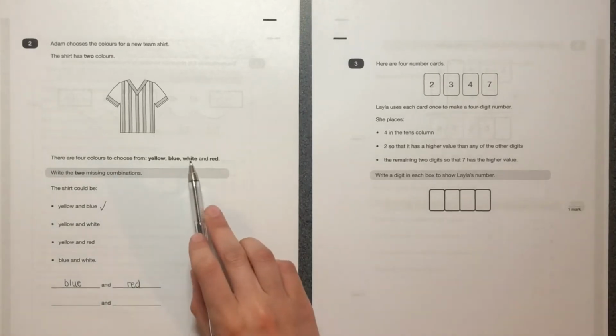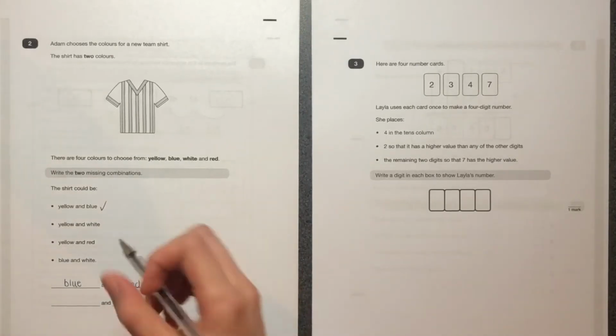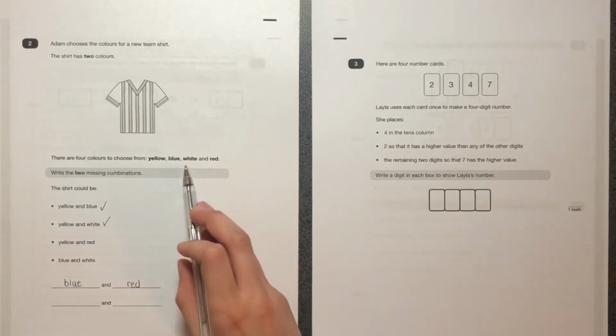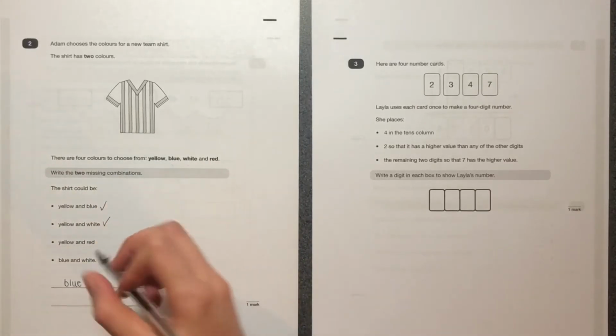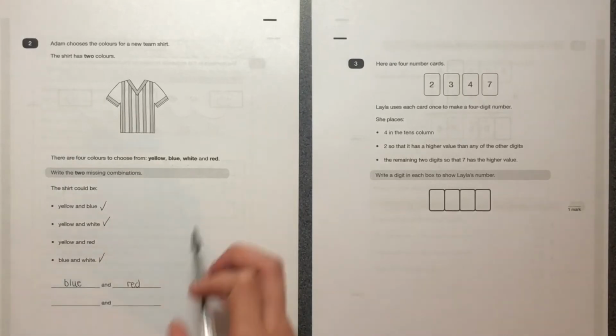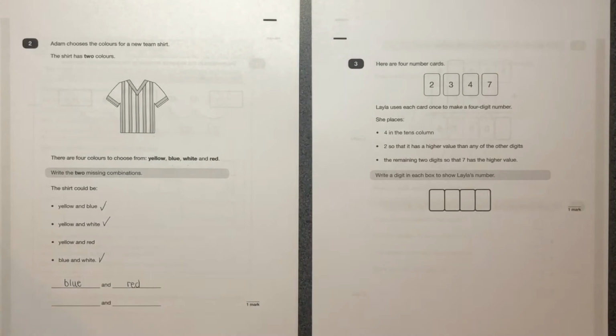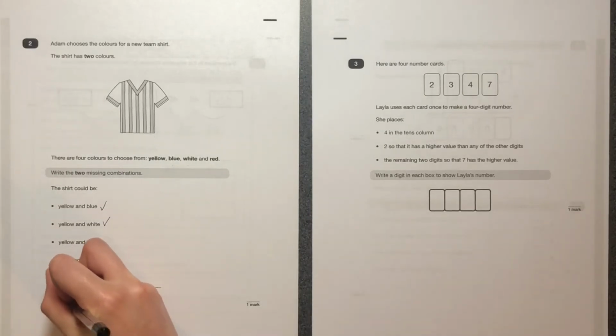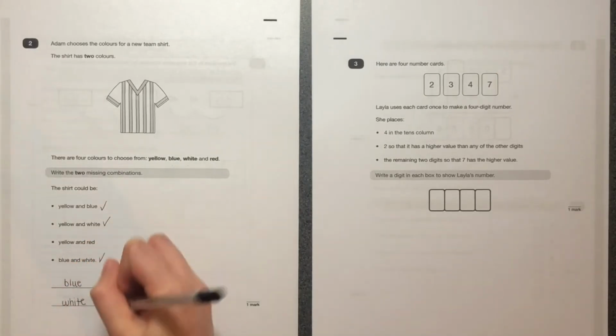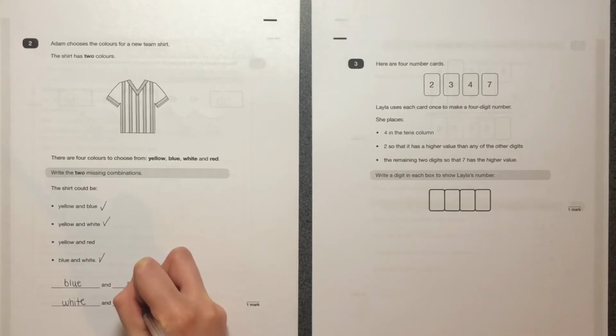Next one, moving on to the white one. White and yellow, we've already got that. White and blue, we've already got that one as well. White and red, we don't have that, so that's our next combination. White and red. And those are our 2 answers.